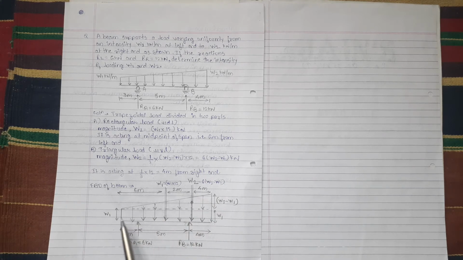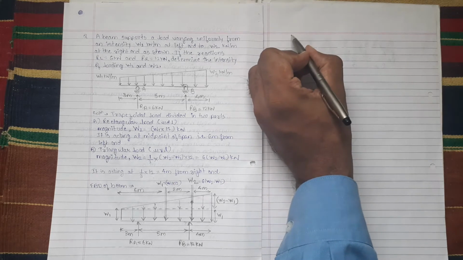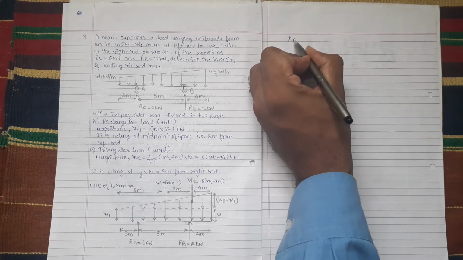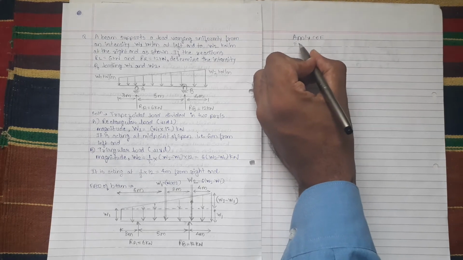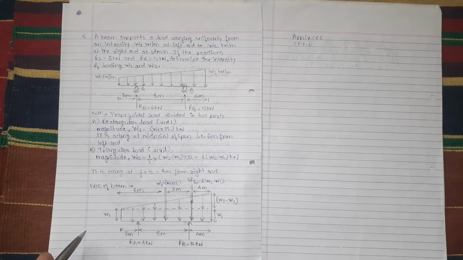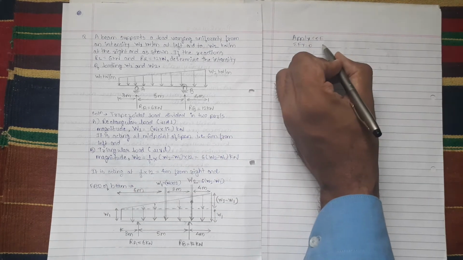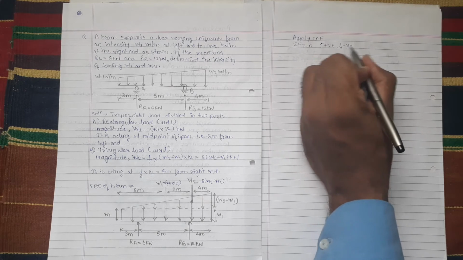Now our aim is to find the values of intensity W1 and W2. Already the reactions RA and RB are given in the question. We'll apply the conditions of equilibrium, so we'll apply COE. Summation Fy equal to 0. Here there is no horizontal load, so no need to apply summation Fx equal to 0. Directly we'll apply summation Fy equal to 0. Forces upward are positive, forces downward are negative.